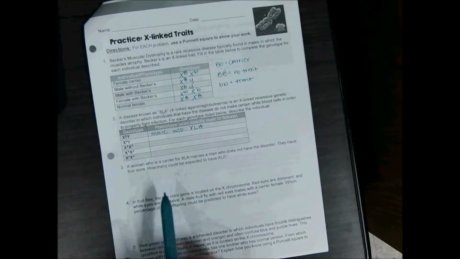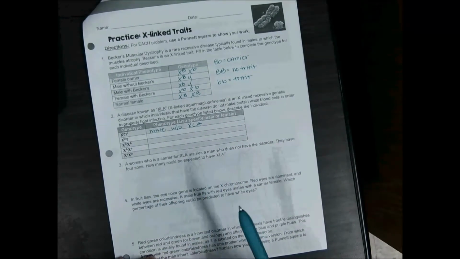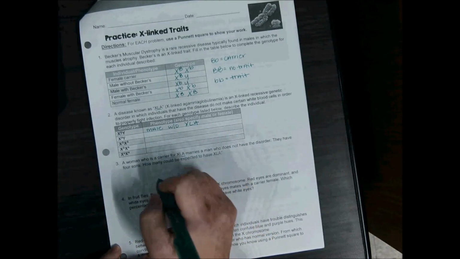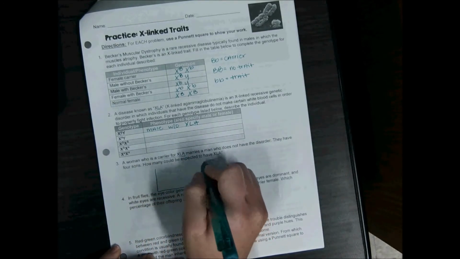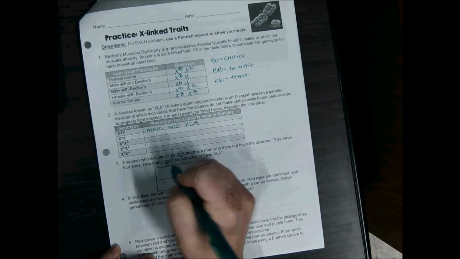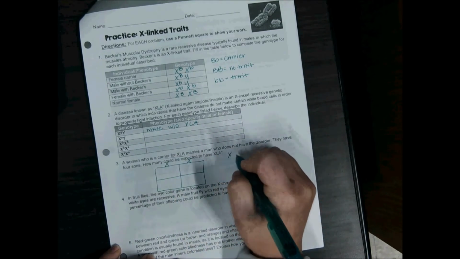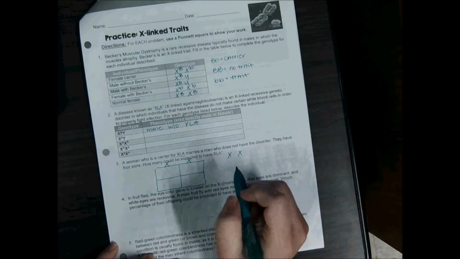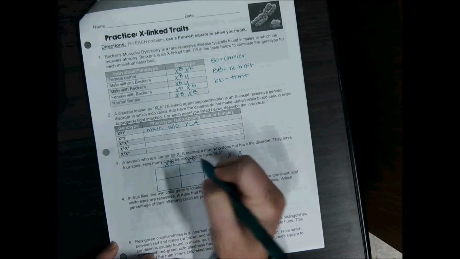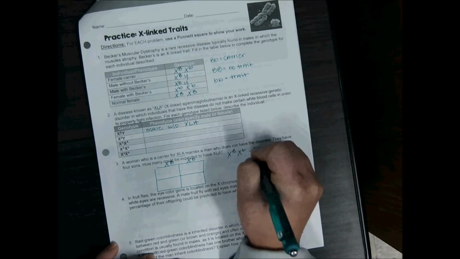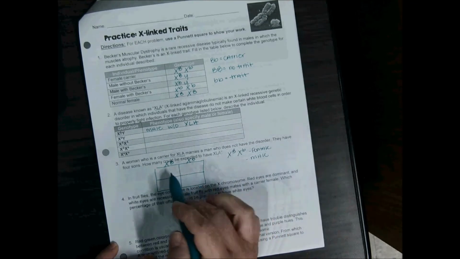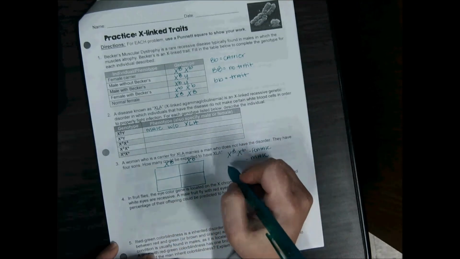Now let's set up our first Punnett square. I'm going to give you one example. We have a woman who is a carrier. Let's set up our square first. A woman who is a carrier, so you have two X's. Put that over here for you. Here's our female. She's a carrier, so she has mixed, big B, little b. Our male does not have this disorder.